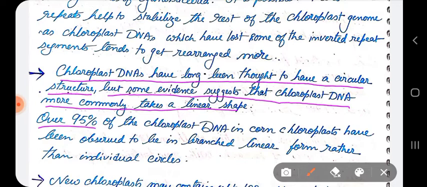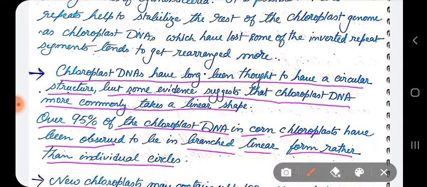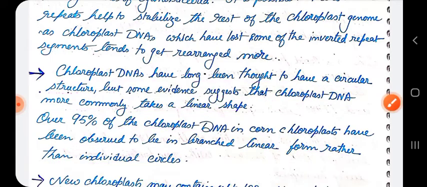Over 95% of the chloroplast DNA in corn chloroplasts has been observed to be found in branched linear form rather than individual circles. So just like nuclear DNA, chloroplast DNA is found to be linear in nature.